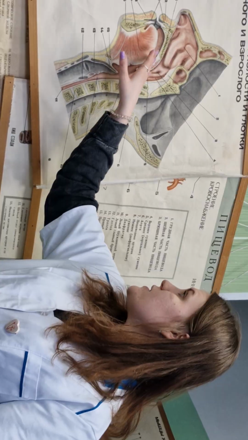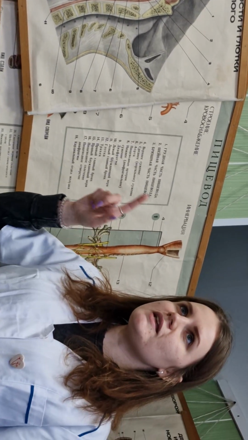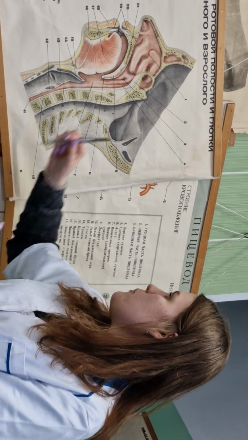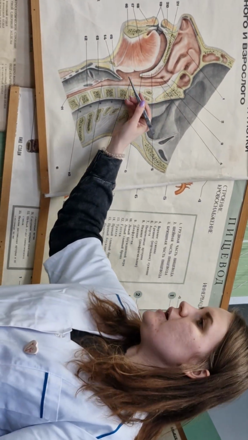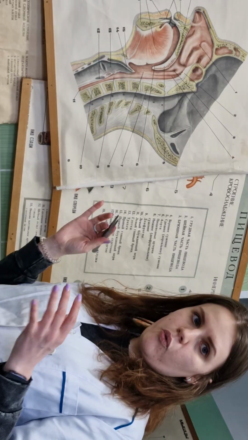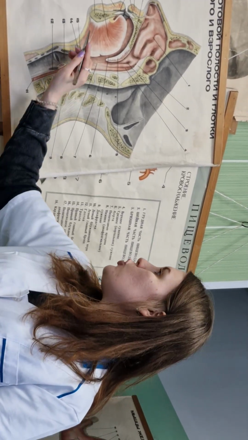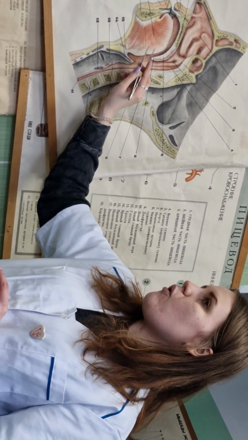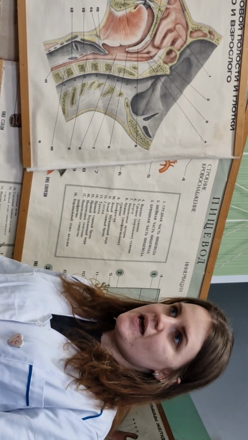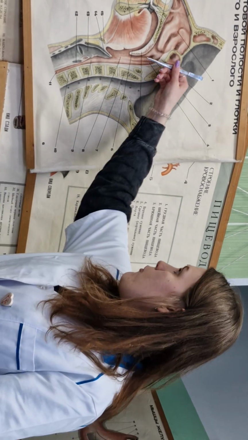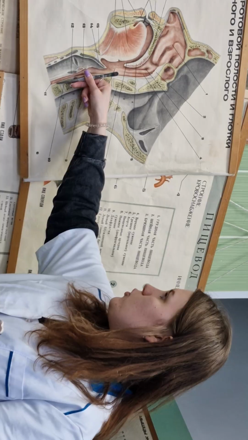This food bolus, with our musculus tensor veli palatini and musculus levator veli palatini, passes to our oropharynx, and then our musculus genioglossus contracts our tongue, and our tongue pushes on the epiglottis, and the epiglottis is closed. So our larynx is closed, and our food bolus goes into the esophagus.